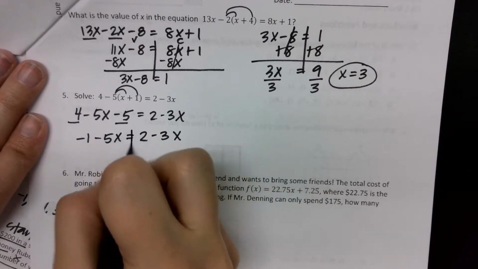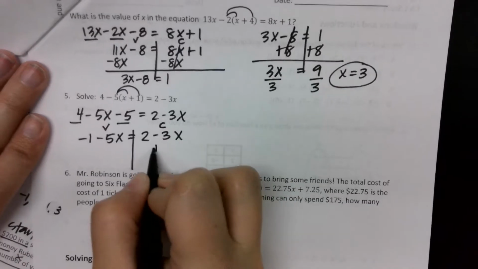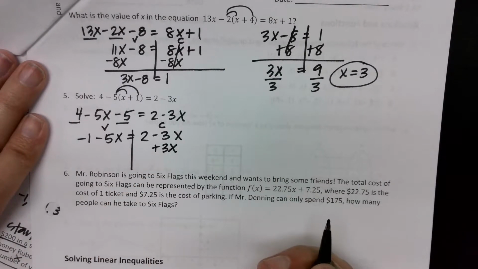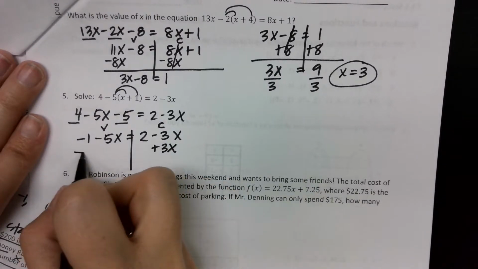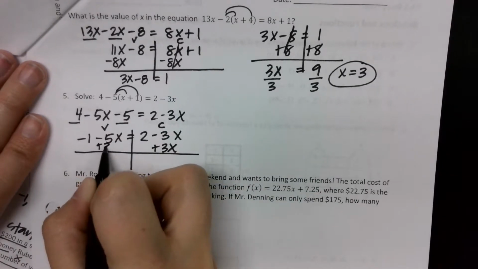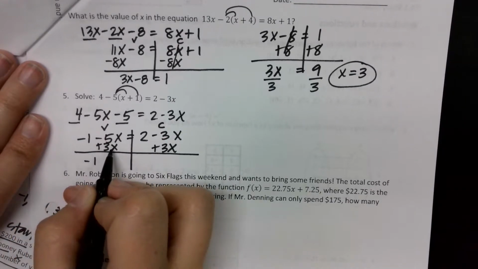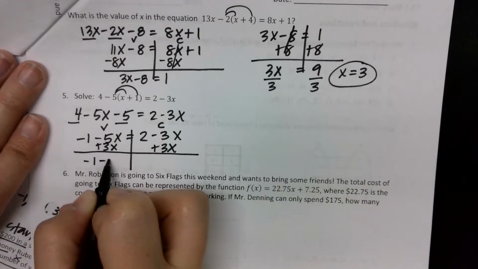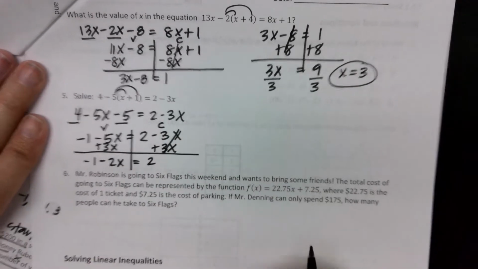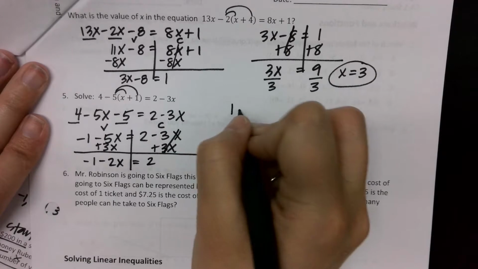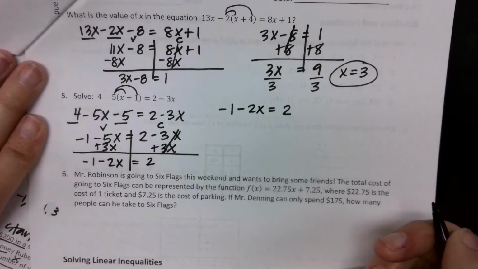Now I just continue to move my variables and my constants. How do I move my variable term on the right side? Inverse operation. Add 3x to both sides. 3x. Bring down my negative 1. Negative 5x plus 3x is negative 2x. This cancels. Bring down my positive 2. Negative 1 minus 2x equals 2.